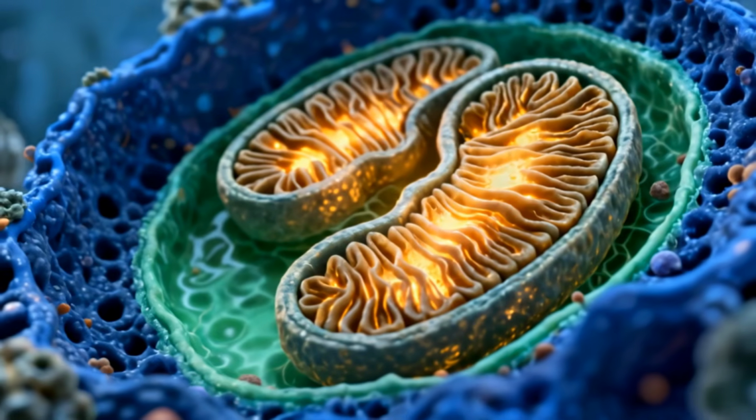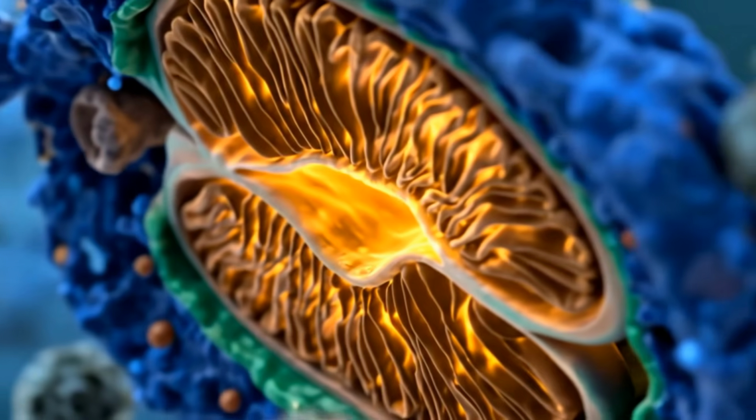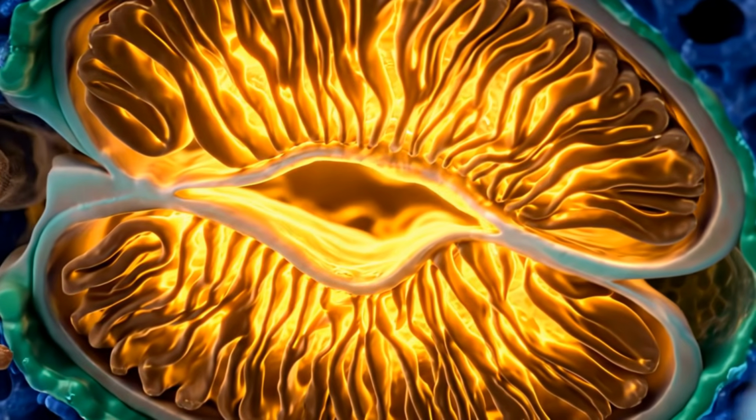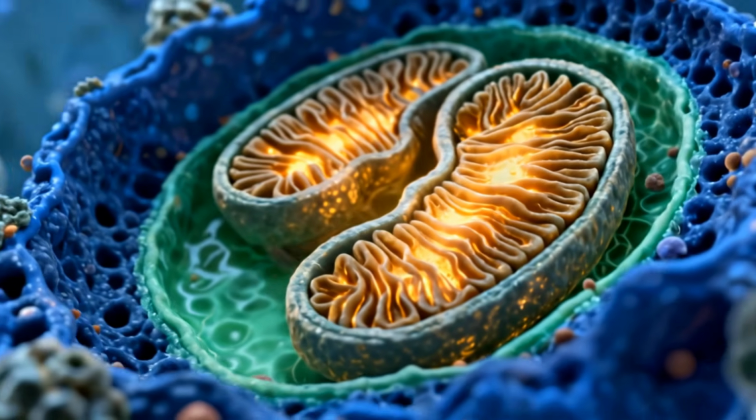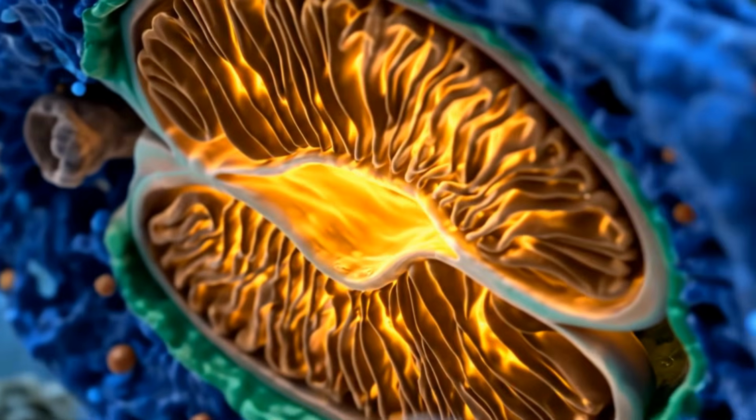At the heart of regenerative medicine lies a fundamental biological question. Can we restore cellular energy in damaged tissue? If mitochondrial function can be reactivated, the intrinsic capacity for tissue repair may follow.